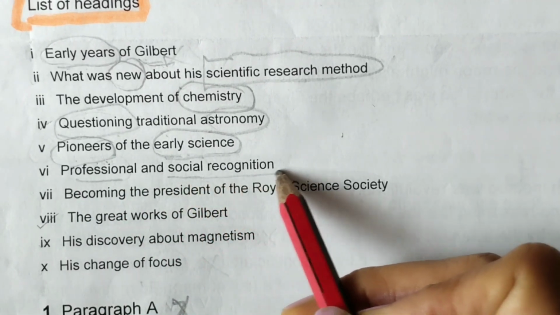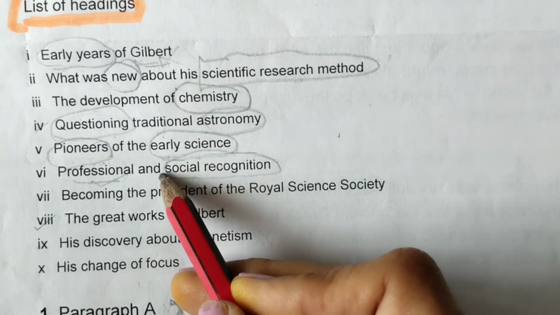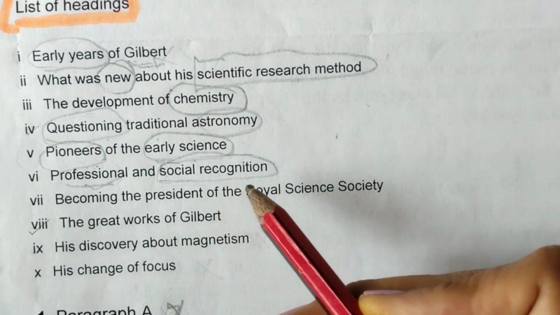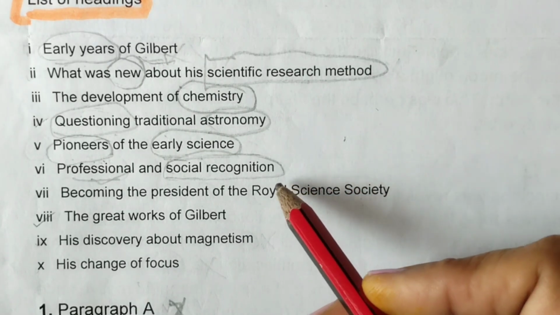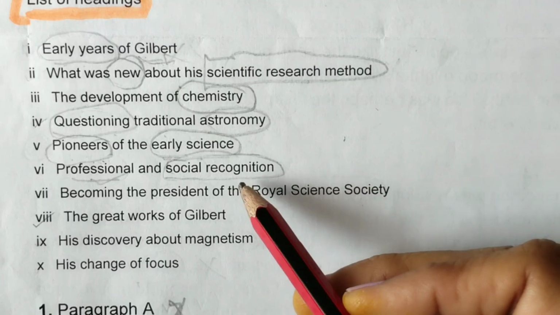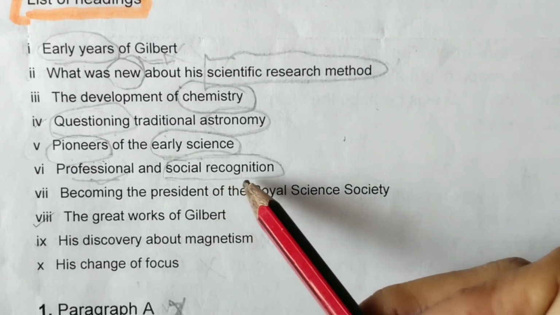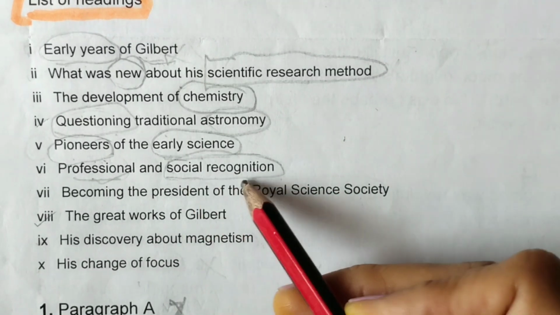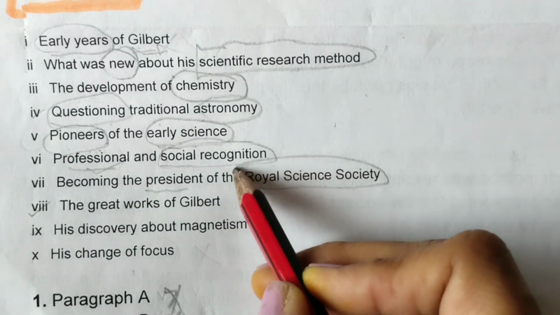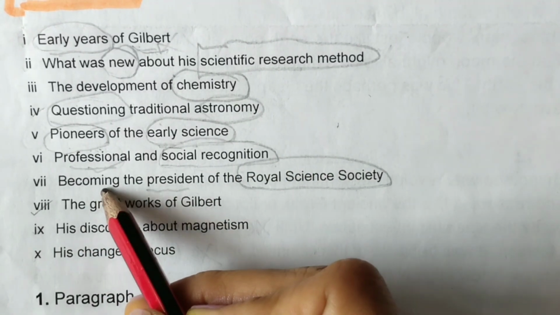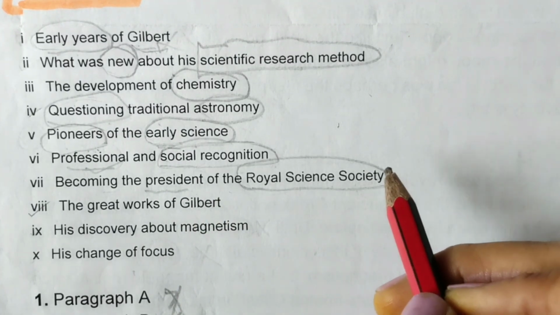Professional and social recognition. Professional and social recognition means someone is famous. Social recognition, of course, like we have Shah Rukh Khan, Salman Khan, Mr. Amitabh Bachchan in the Bollywood industry. They are professionally good, as well as they have social recognition in society. That's the social recognition. Becoming the president of the Royal Science Society means they will be talking about Gilbert becoming the president of the Royal Science Society in that paragraph.